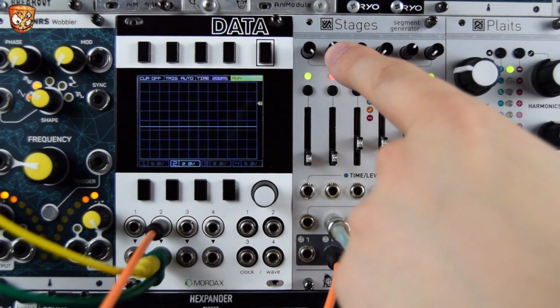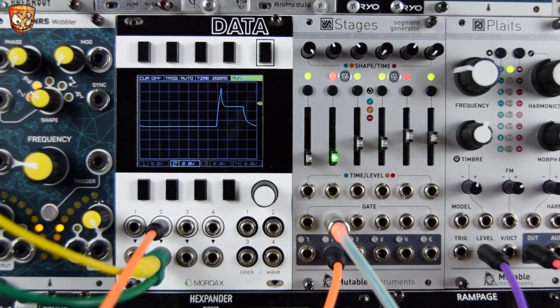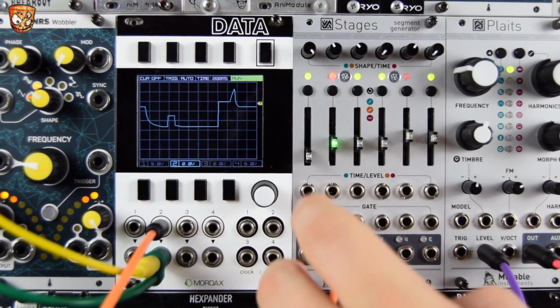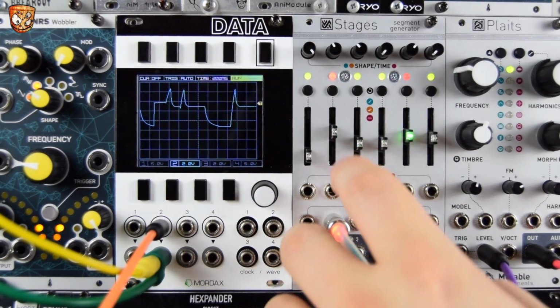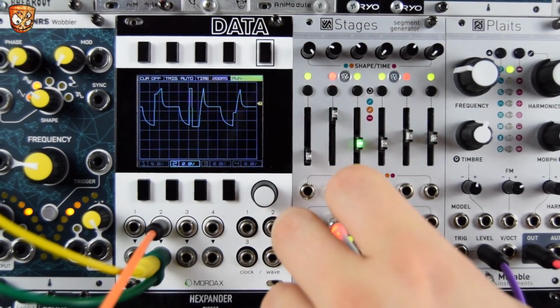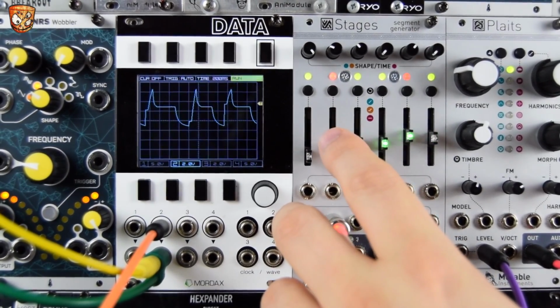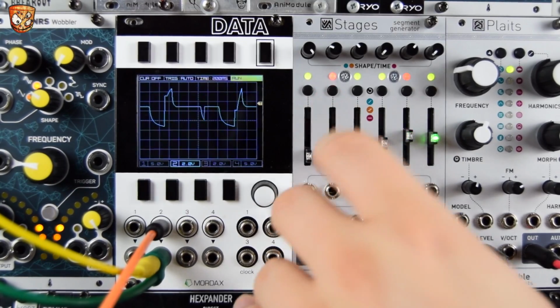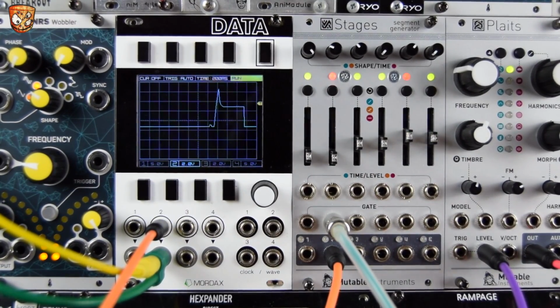So let's set a little bit of delay time. So we can add a delay with an initial value as well. Now we can do, if we keep expanding this to all 6 stages, a delayed attack, hold, decay, sustain, release.